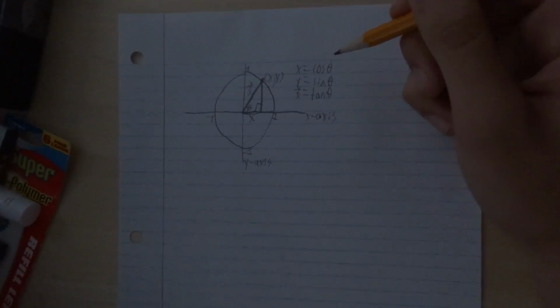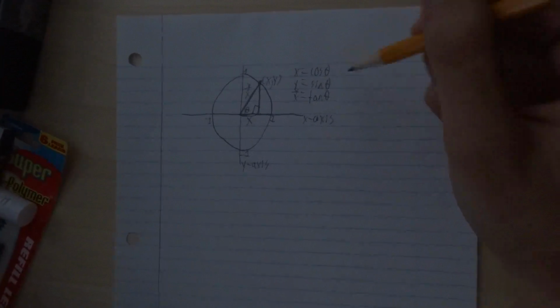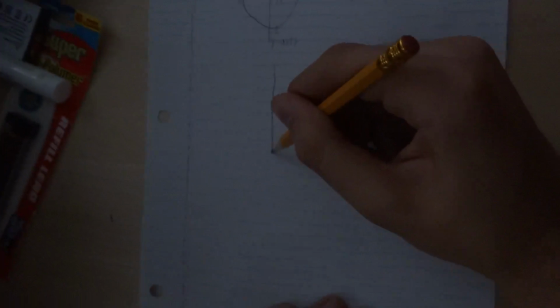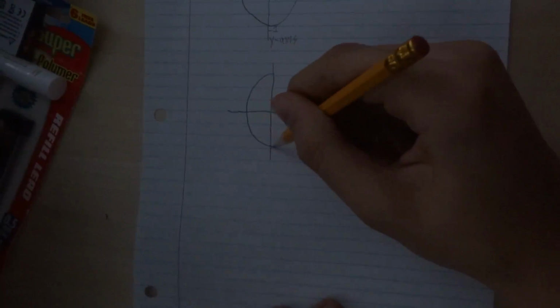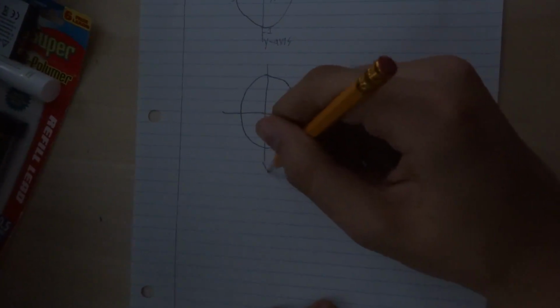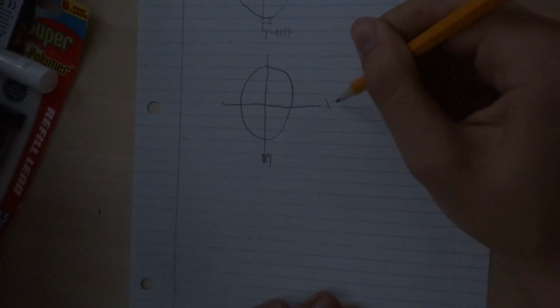Knowing that the radius of the circle is 1, we see that the trigonometric ratios hold true when you try to find the sine of an angle of 90 degrees. Like so. Once again, here's the y-axis, here's the x-axis.